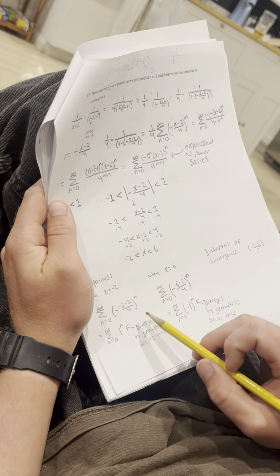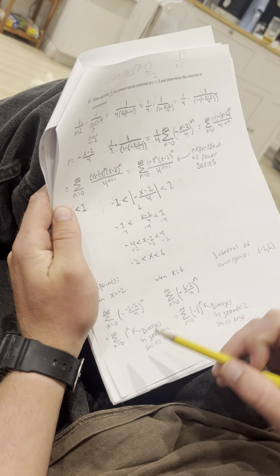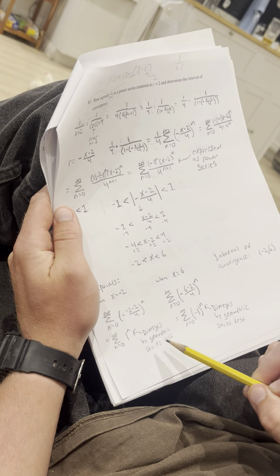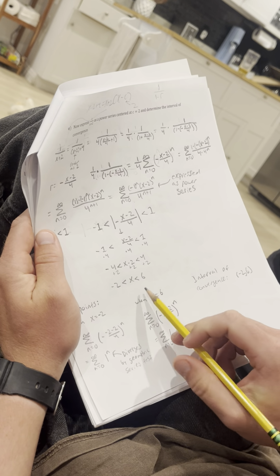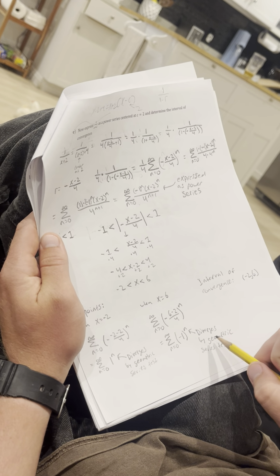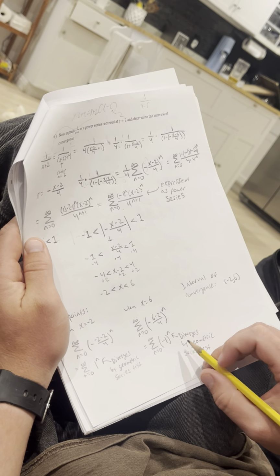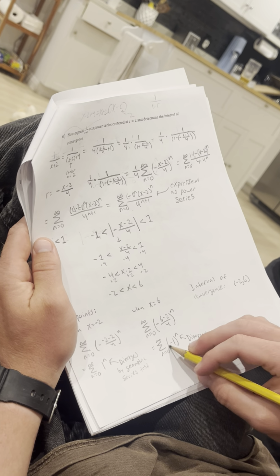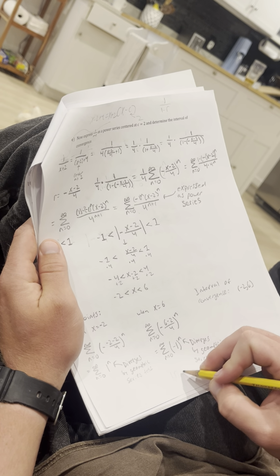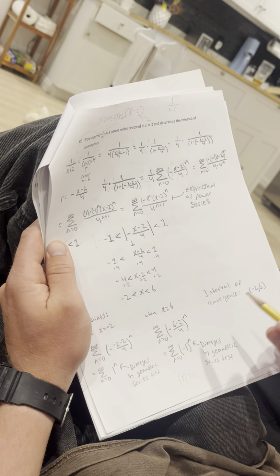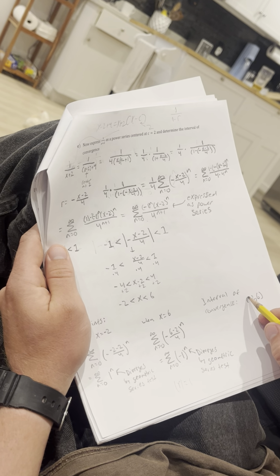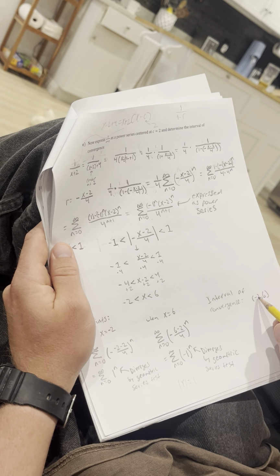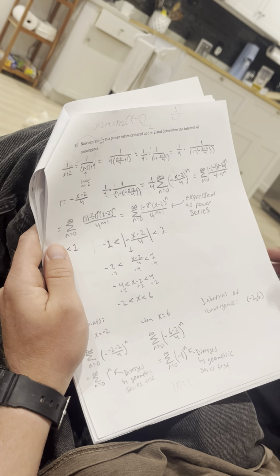We test -2, which results in having 1 to the n, so we know that it diverges by geometric series test at this endpoint, so we're going to use a parenthesis. And then we test when x equals 6, and we plug it in, and it ends up diverging by geometric series test because the absolute value of r is equal to 1, so that means it diverges. And then so I put a parenthesis there, so the interval of convergence is parenthesis -2 comma 6 parenthesis.